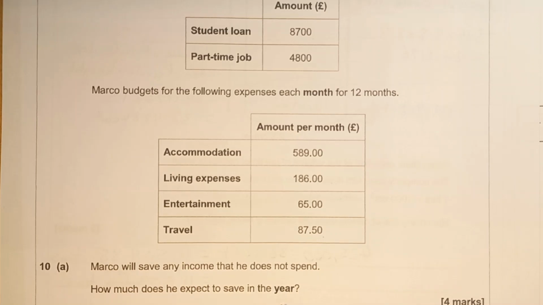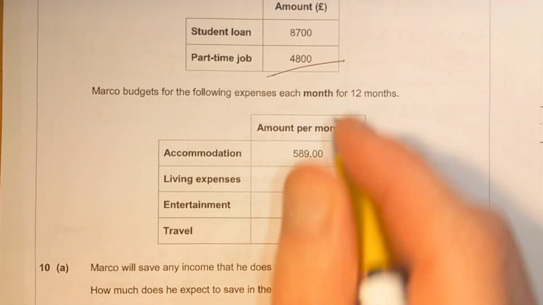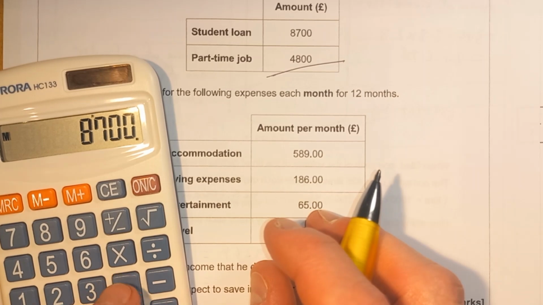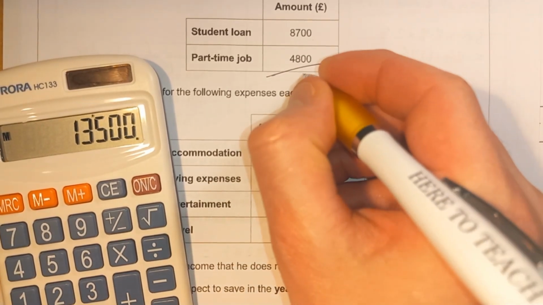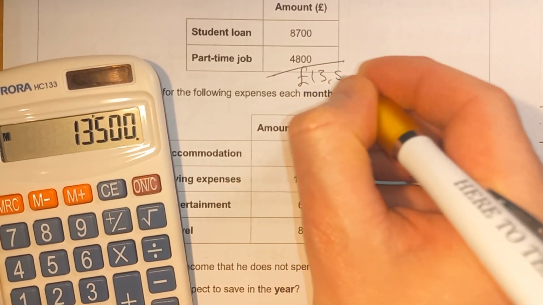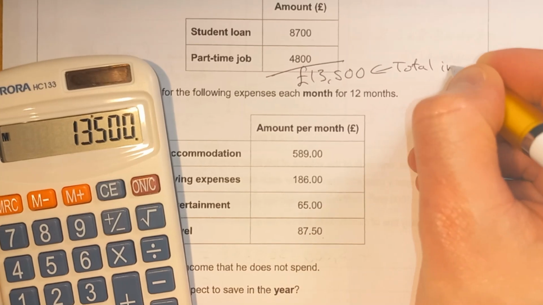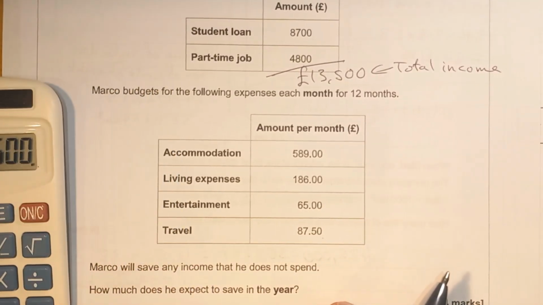Okay, so basically what we're looking at is how much money does he get and how much money does he spend, and find the difference. So the total income he's going to be getting is going to be the 8,700 plus 4,800, which gives us 13,500, and that's his total income. Now we want to look at his total expenses.